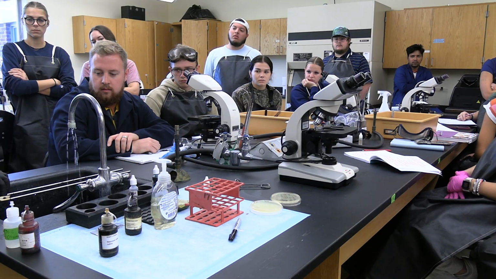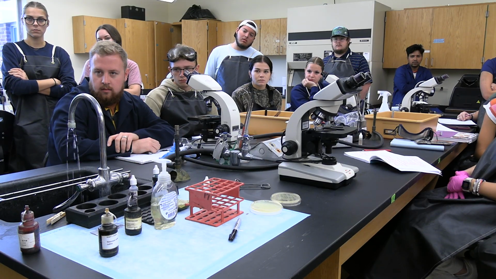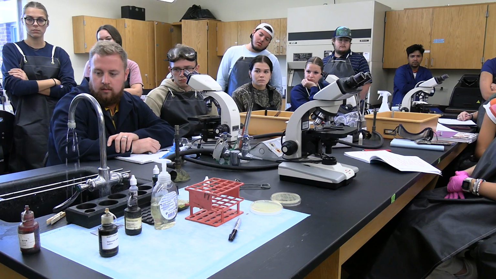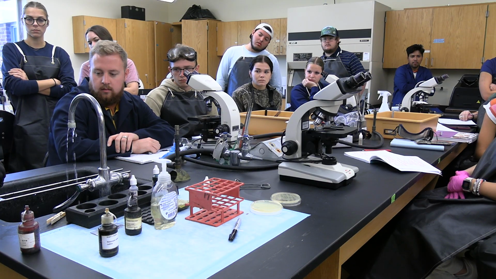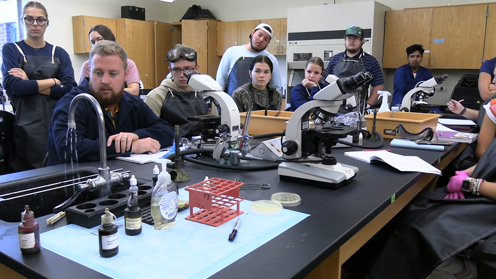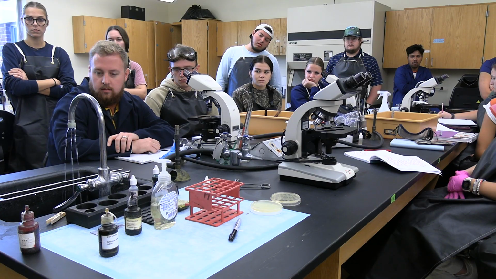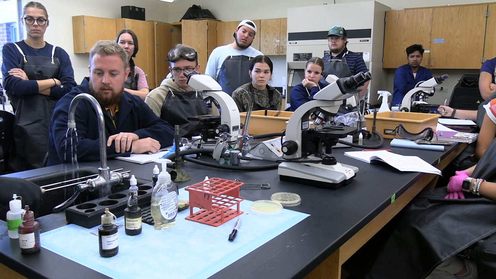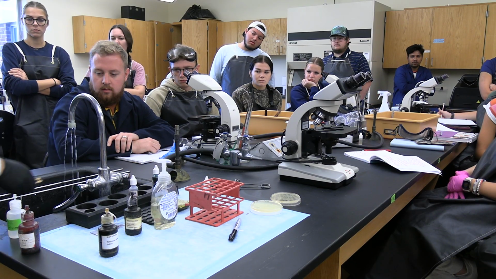Okay, the next step is important. It is 70% alcohol for decoloration for 10 seconds. So we just put it there. We're going to count 10 Mississippi, and let's say it's ready. So you're going to rinse it.